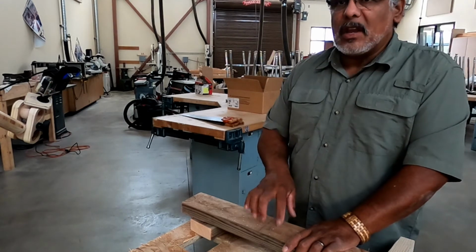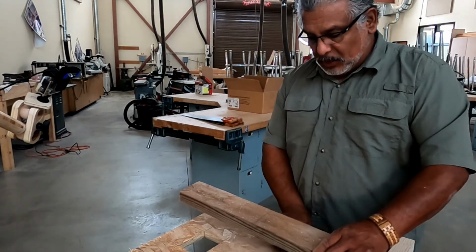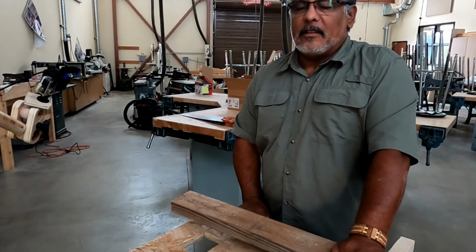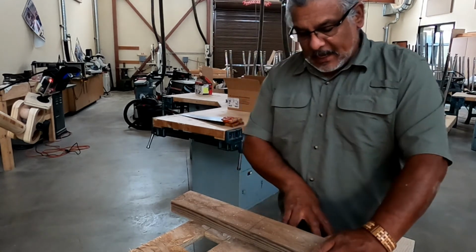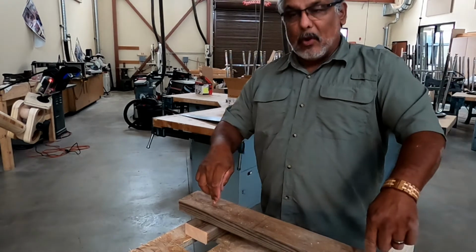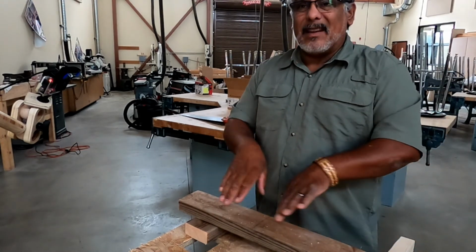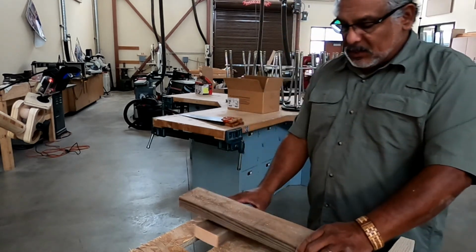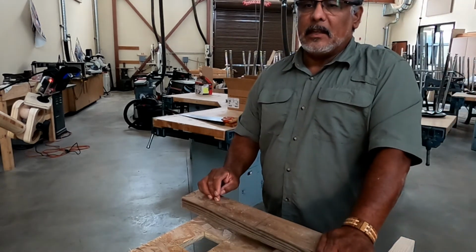So anytime you're cutting with a skill saw, you want to make sure that the piece you're cutting drops freely. Okay? It's not going to get in between two support areas to cause it to bend on itself. That's how you get kickback. Okay? You always want it to drop freely.